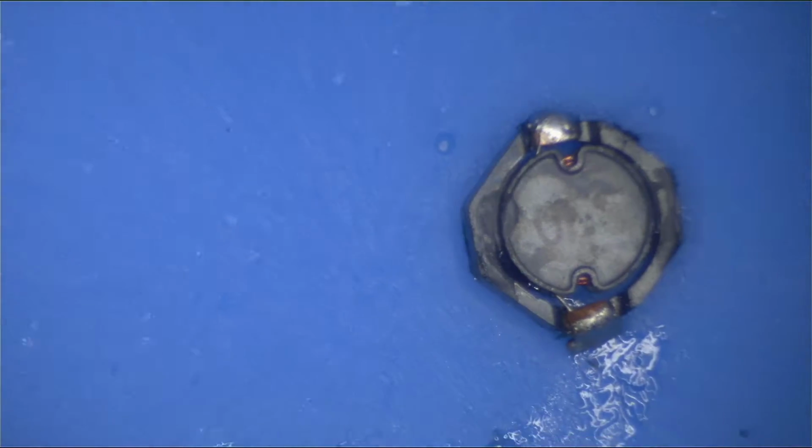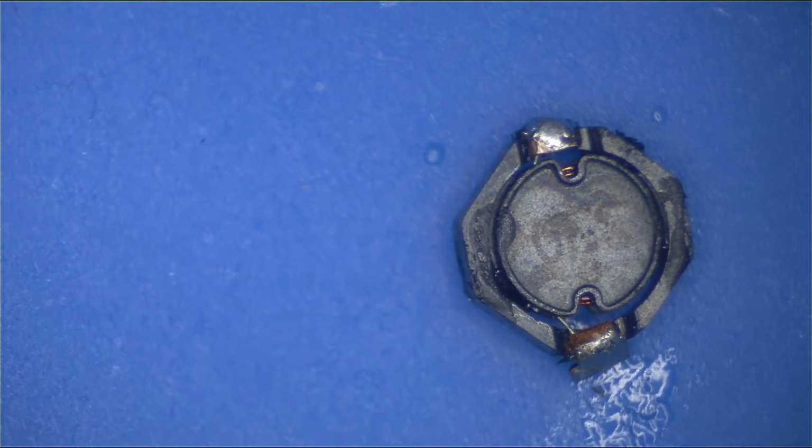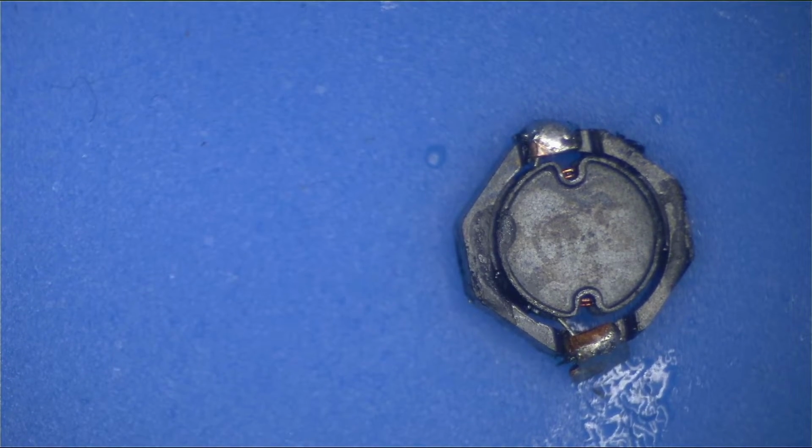I had an iPhone 6 backlight coil by my desk, but I actually lost it, unfortunately, so we'll just have to take another random coil apart so you can see.